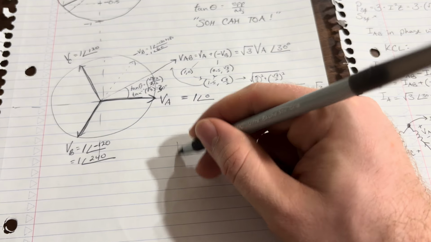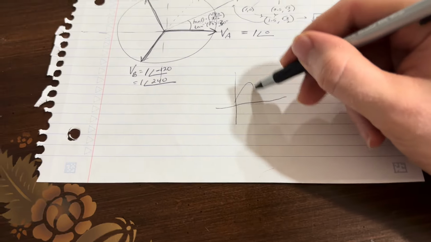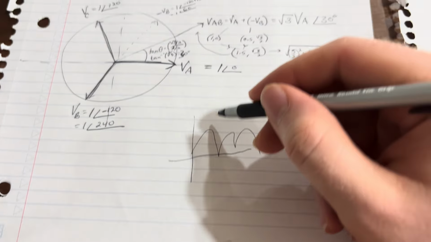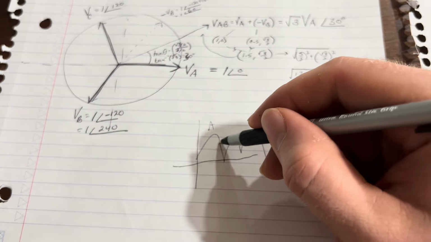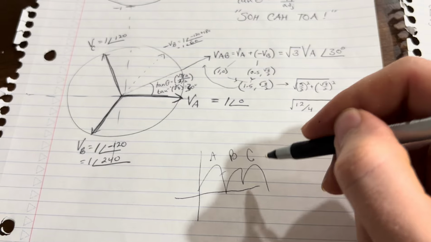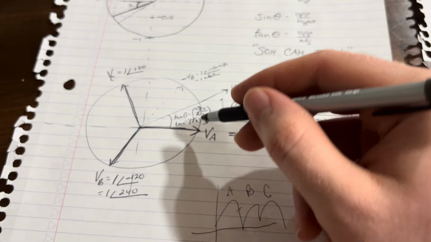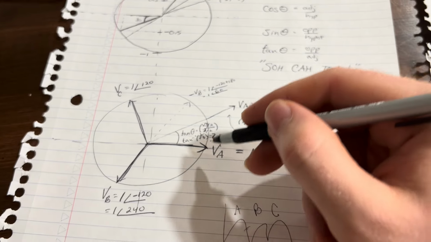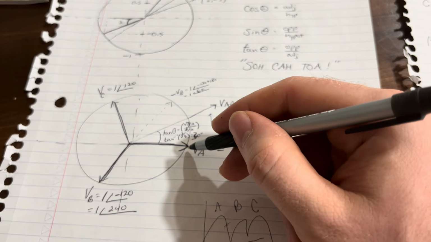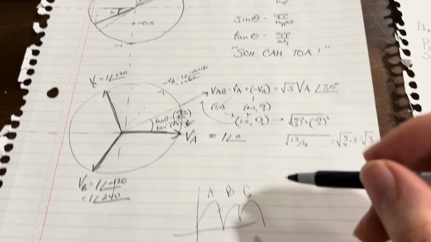I guess I could draw some waveforms. I'm holding my phone in one hand, so this is rough, but over time, of course, these would be kind of overlapping more, but these would be your phases, A, B, C. C happens after A. So if you imagine they're all traveling this way, at some point in time, you'll have the A peak, then the B peak will come by, and then the C peak will come by.